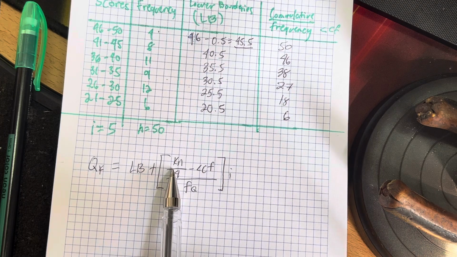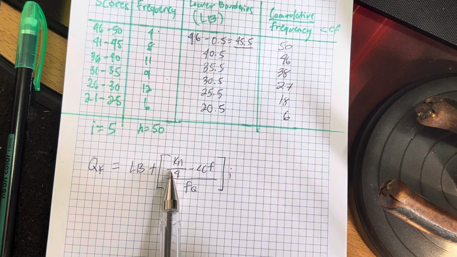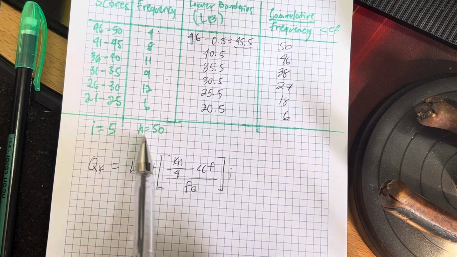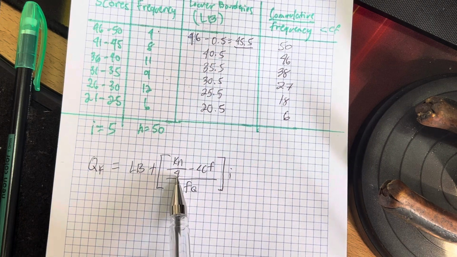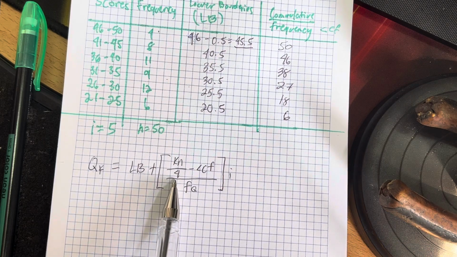K is the number of quartile, wherein K is equal to 1, 2, 3 lang. And the n, this will be the total frequency. Okay? And then over 4 as is yan kung quartile. Pag decile, over 10 ang gagamitin natin. Pag percentile, over 100.